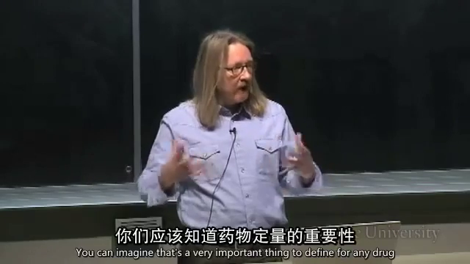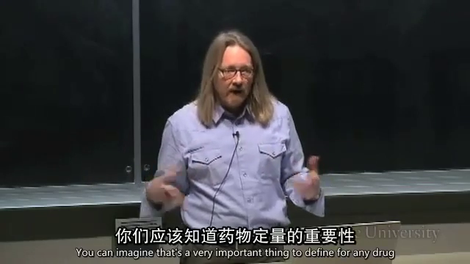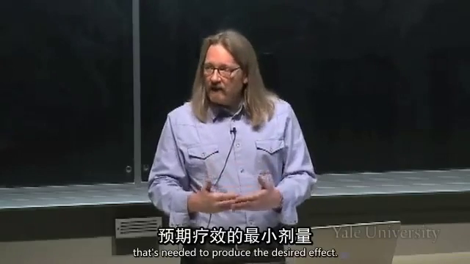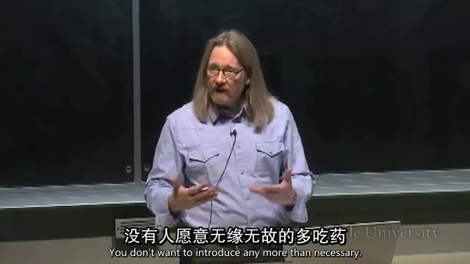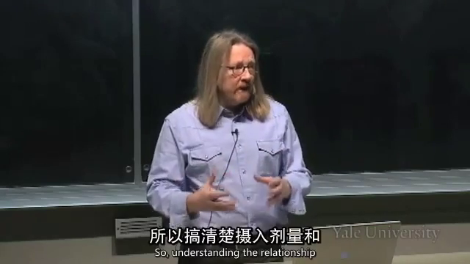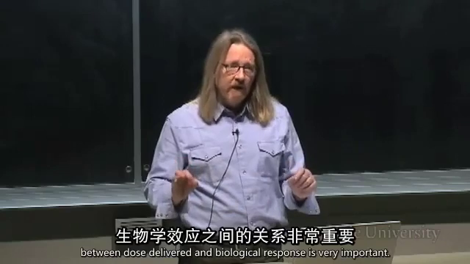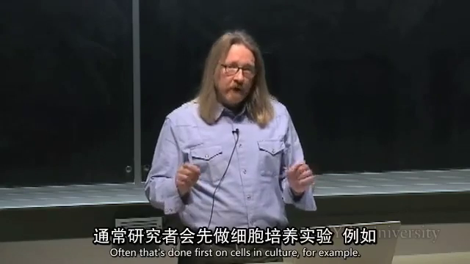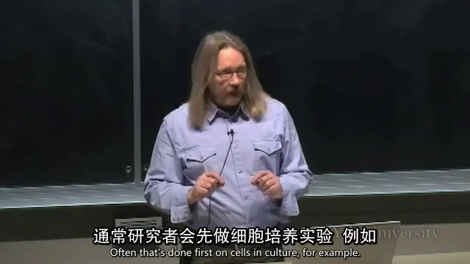And you can imagine that's a very important thing to define for any drug, because you want to deliver the minimum dose that's needed to produce the desired effect. Right? You don't want to introduce any more than necessary. And so understanding the relationship between dose delivered and biological response is very important. Often that's done first on cells in culture, for example.